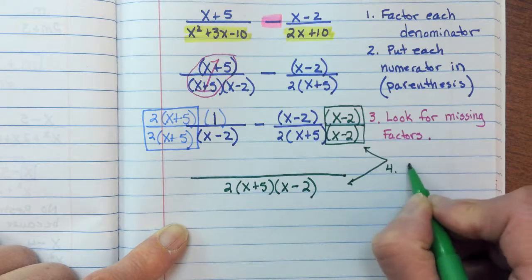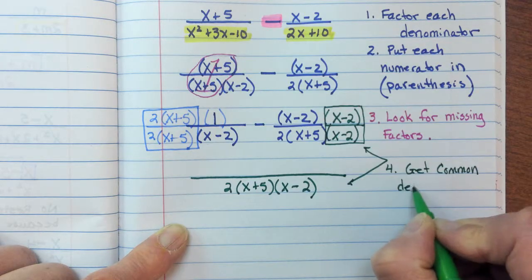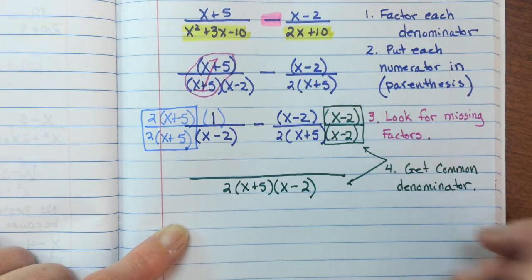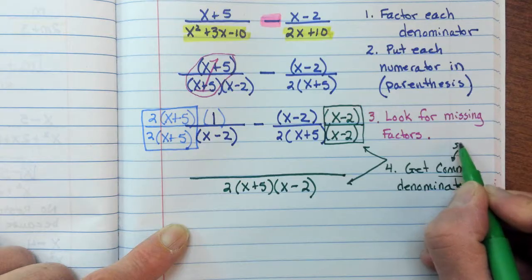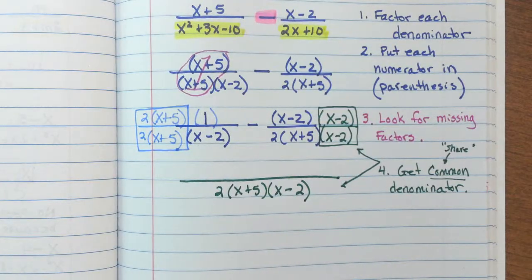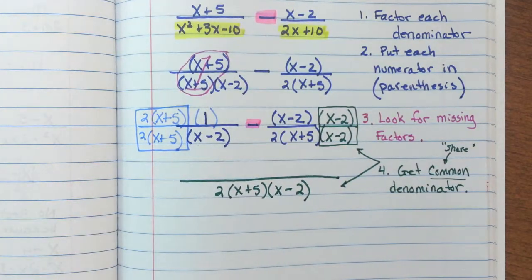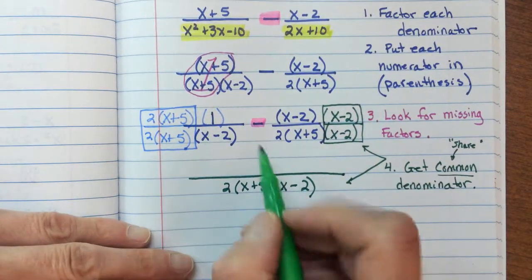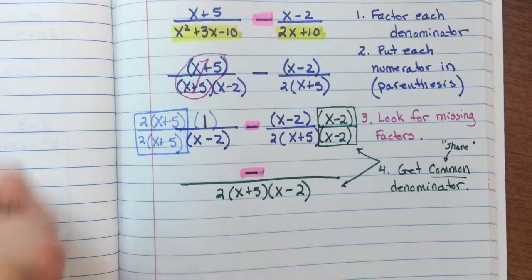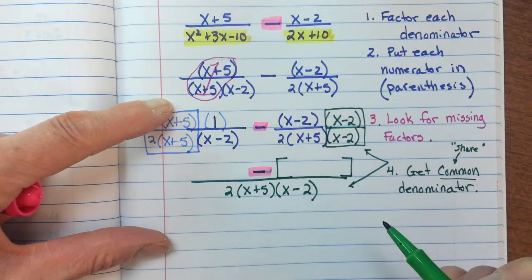So the fourth step is get common denominator. And remember, common means that they share. Okay, so now I have to be very careful with my numerator because I have this minus sign here. So I'm going to write in my minus sign. I'm actually going to highlight that. And remember that that gets distributed to everything after it. So I'm going to put that big bracket there.